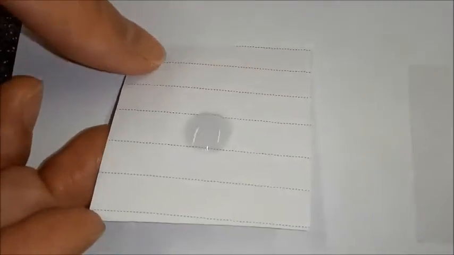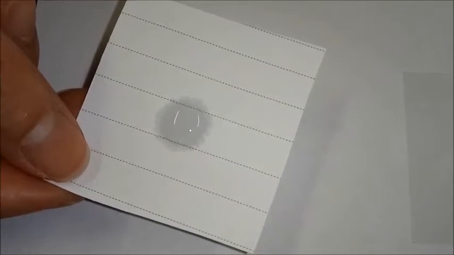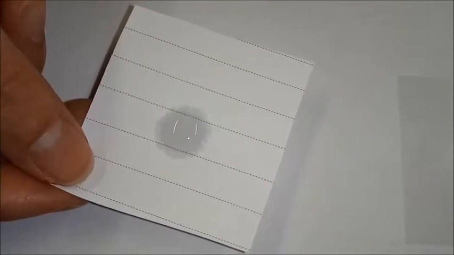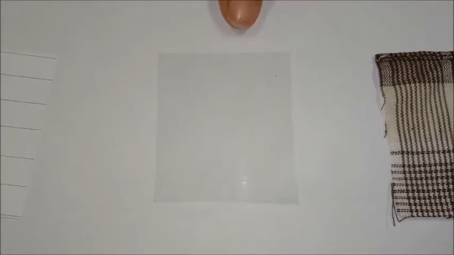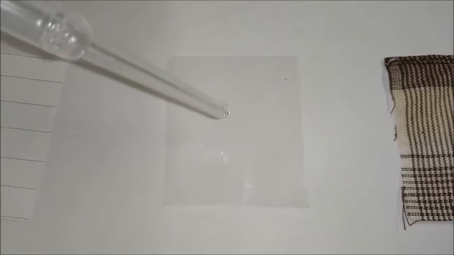Repeat the test by dropping a drop of water on the plastic sheet, cotton cloth, and aluminum foil. Observe the water on the object on the other side too. Now retest it on the plastic sheet. Drop.